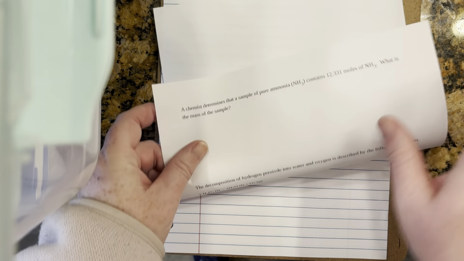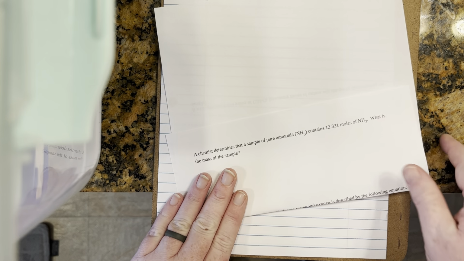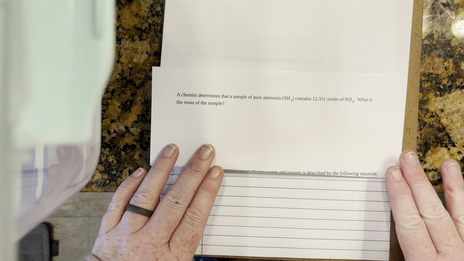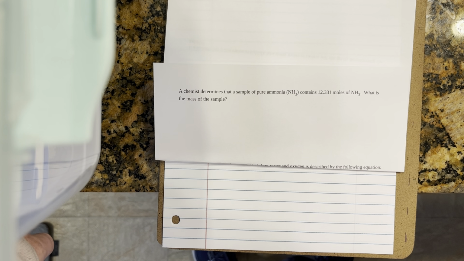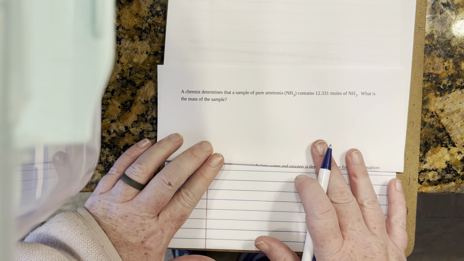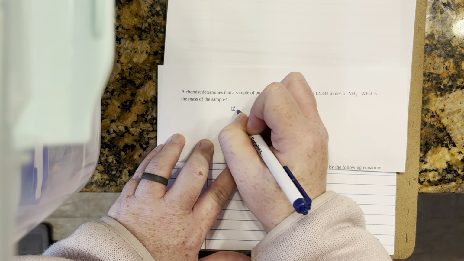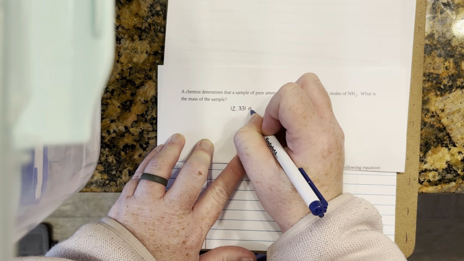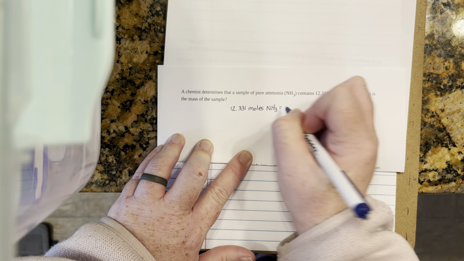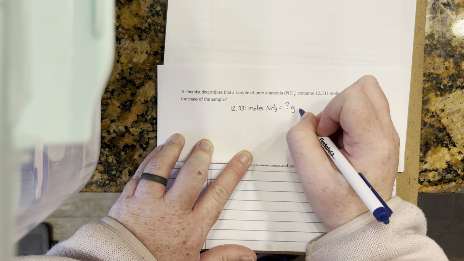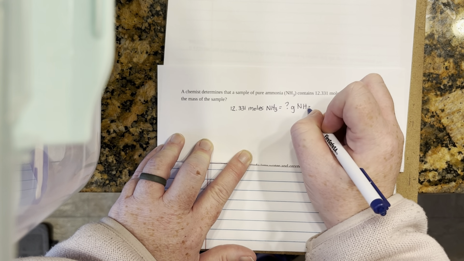Let's see if I can try to have some of these written out for you. All right. A chemist determines that a sample of pure ammonia, which is NH3, contains 12.331 moles of NH3. What is the mass of that sample? So 12.331 moles. And I want to know the mass of the sample.